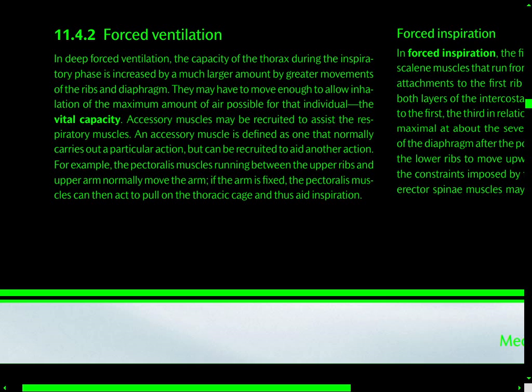For example, the pectoralis muscles running between the upper ribs and upper arm normally move the arm. Question: what is normally moving the arm? The answer: the pectoralis muscles, which run between the upper ribs and the upper arm. A very nice place to increase ventilation.